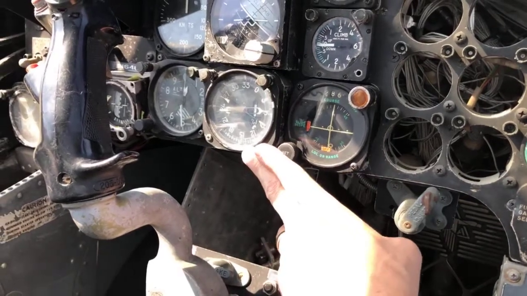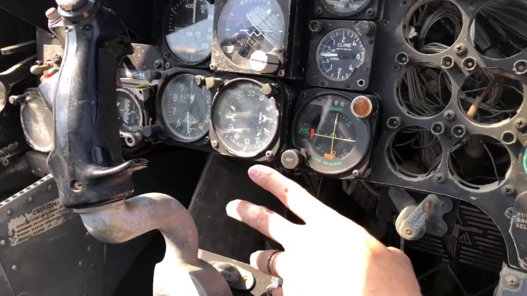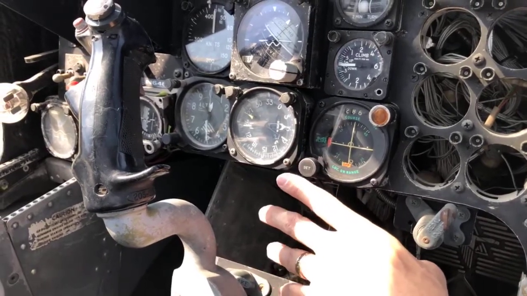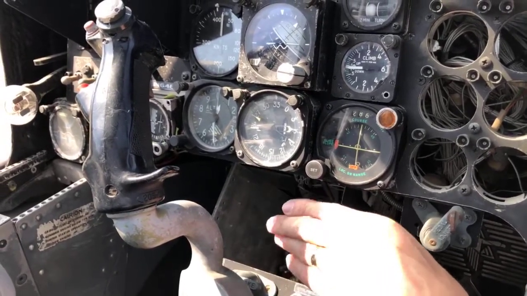What really made it advantageous for us flying this by ourselves at night, in the weather, whatever it is, was when they came up with what's called a DME, or distance measuring equipment.